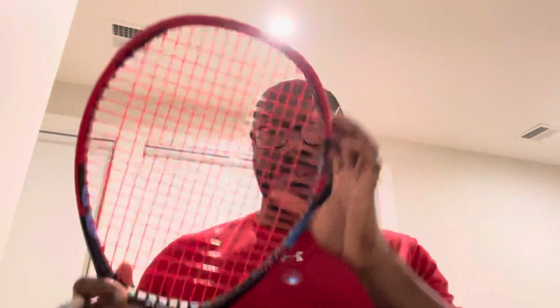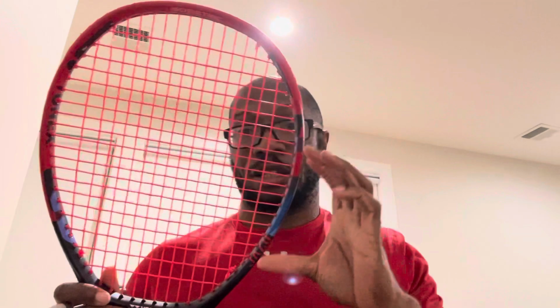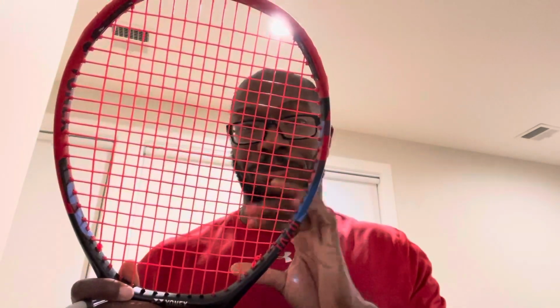And I think the V-Core 95 was even more pronounced, this isometric head shape. So what I was trying to do is increase the twist weight while still maintaining that feeling of polarization. Polarization means that the weight is at the ends rather than more concentrated in the middle.